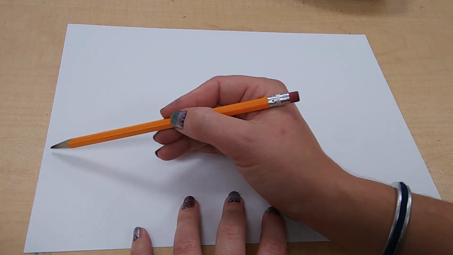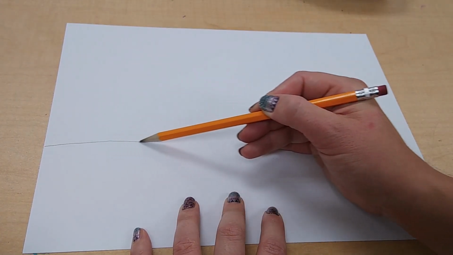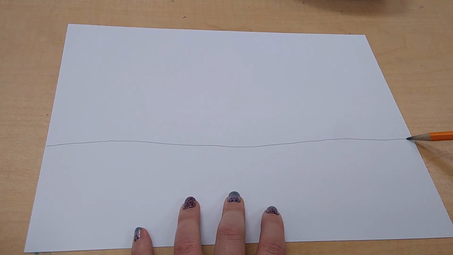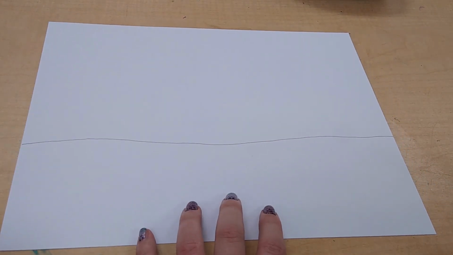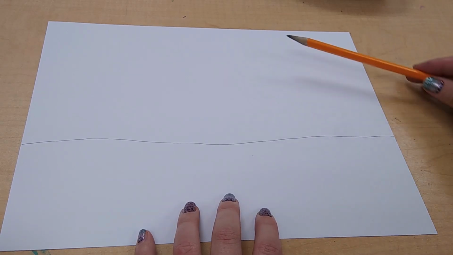So I will start with the white paper just so it's easier for you to see. And you may want to draw in pencil first just in case you make any mistakes. So the first thing we're going to do is create a horizon line. That is where the ground meets the sky. It does not have to be a precise straight line. It can be a little wobbly. So that's the ground and that's my sky.